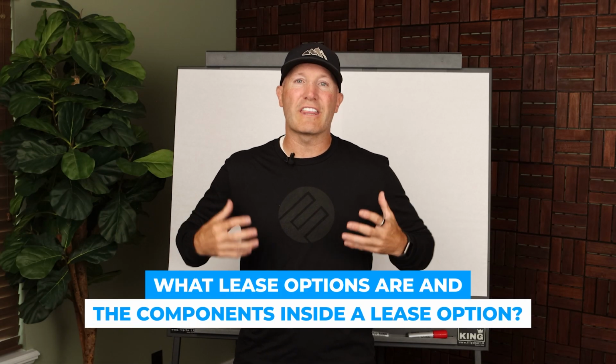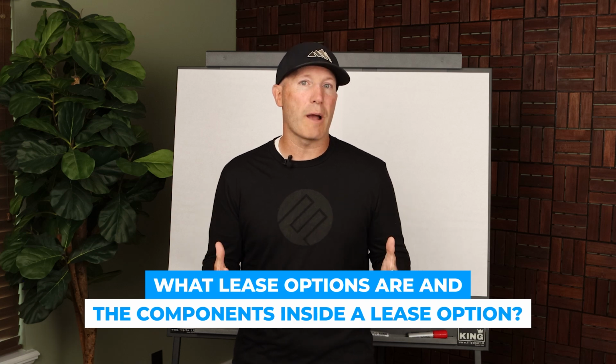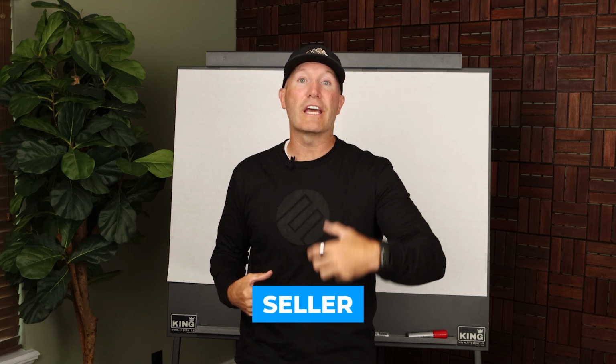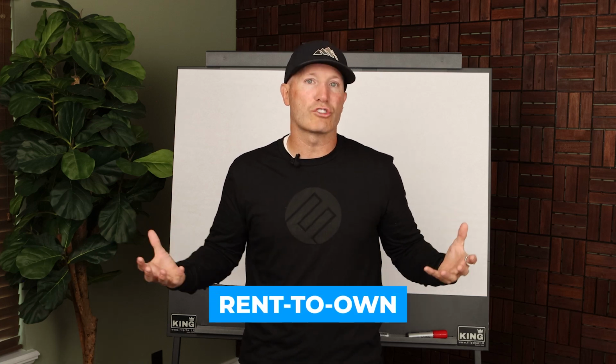Now, in order to understand lease options, we need to understand what it is and the components that govern a lease option. Essentially, quickly put, a lease option gives you the power as a buyer to buy a home at a certain price at a certain date in the future. And opposite of that, the seller gives you the chance to sell a home at a certain price at a certain date in the future while that tenant lives there. It's a rent-to-own strategy.